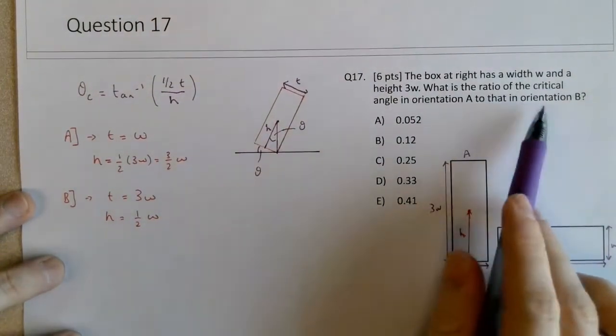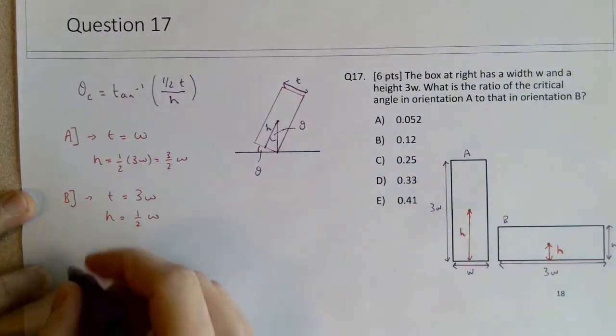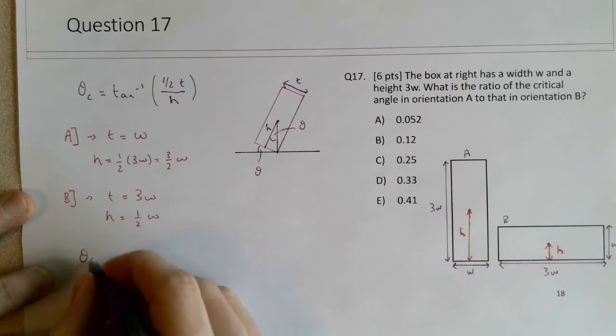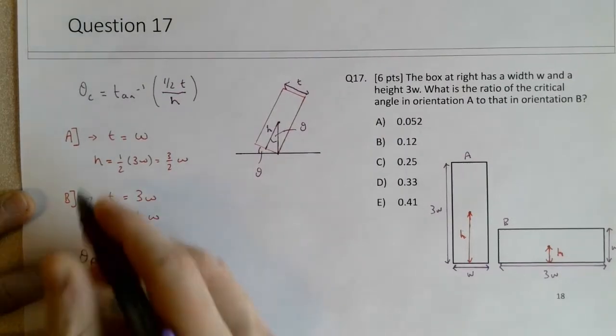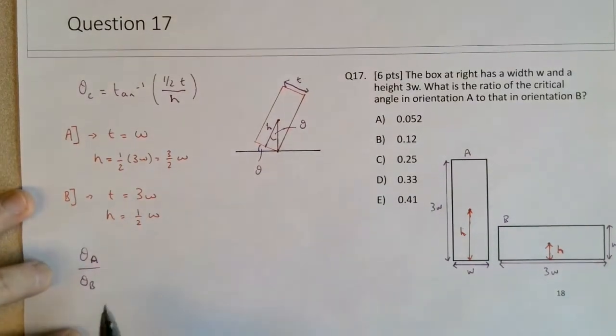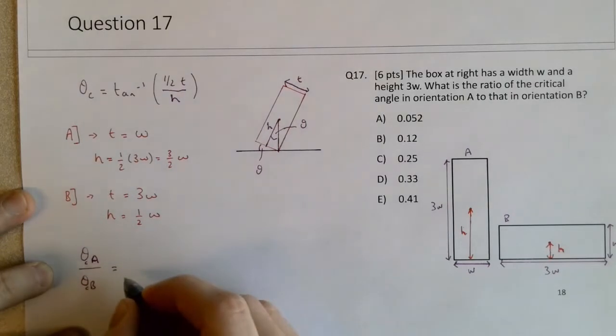And we're looking for the ratio of the critical angle in orientation A to that in orientation B. So I'm looking for theta C for orientation A over theta C for orientation B, where the subscript C is for critical angles.